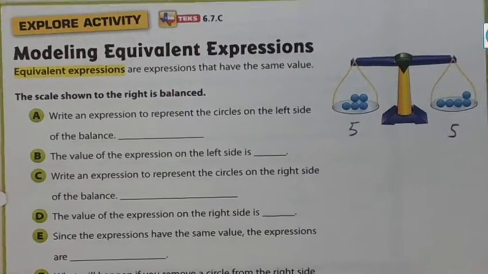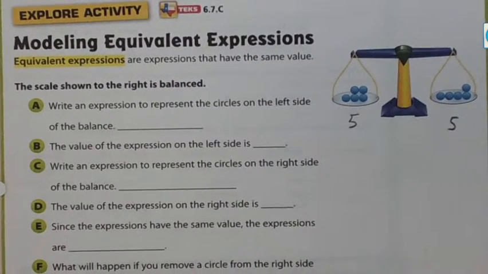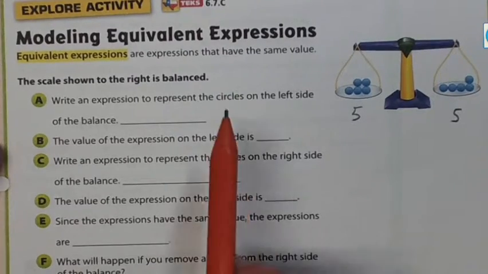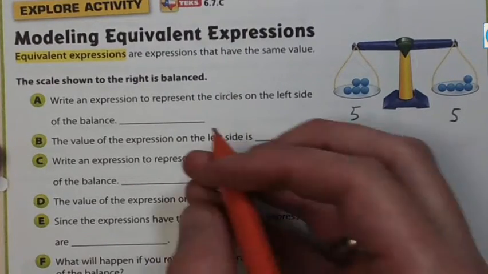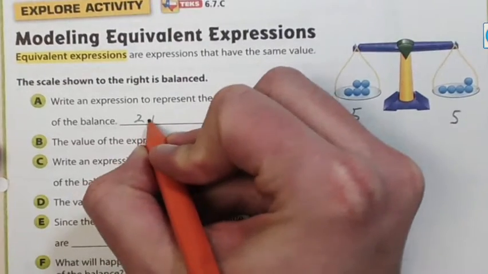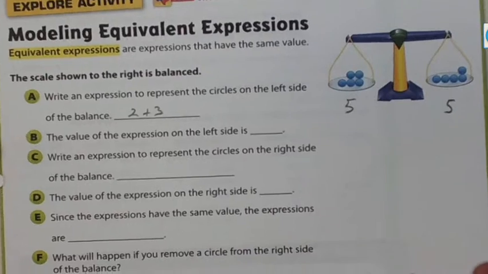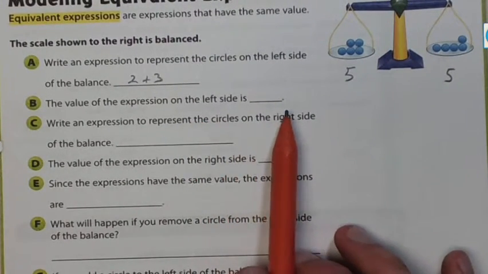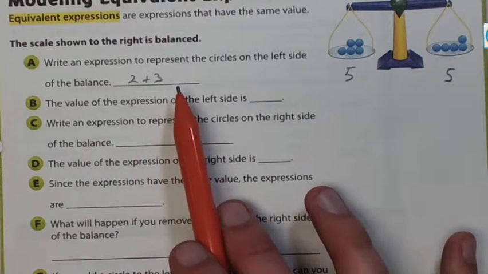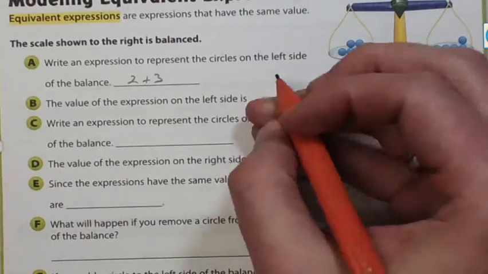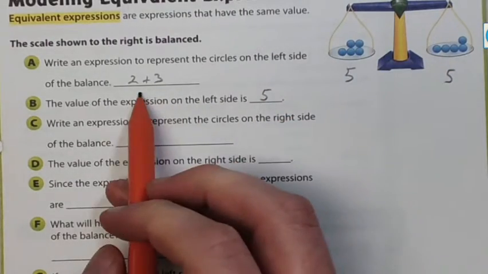So we're going to answer these questions just to get us going for the actual work that we're going to be creating. So part A says, write an expression to represent the circles on the left side of the balance. Well, we could say that it is 2 plus 3. So I'm going to go ahead and write that. And that would give us a total of 5. B says the value of the expression on the left side is, well, the value would be if I added the 2 together, what is my answer? Which I've already told you is 5. So the value of the left side would be 5. And the expression would be 2 plus 3.